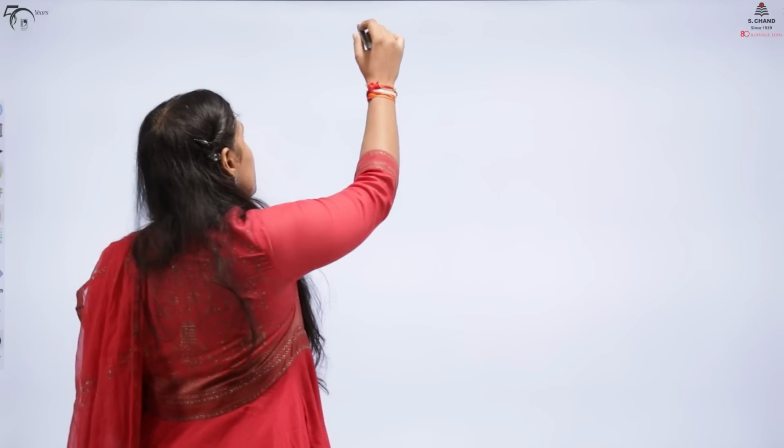So welcome back to S Chand Academy. Before going to the break, we did Cauchy's nth root test. Now we'll be doing Cauchy's ratio test, and this is also another important test. So let's understand what exactly the test is and where we can apply.